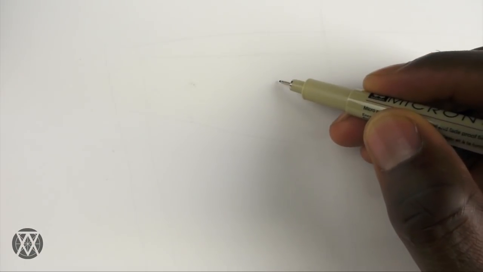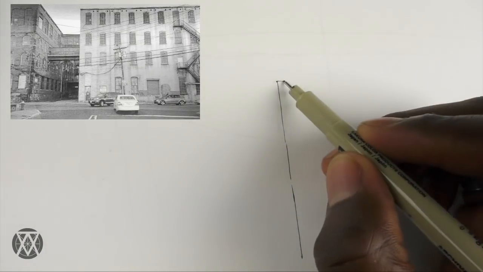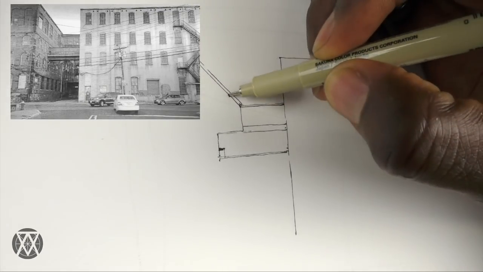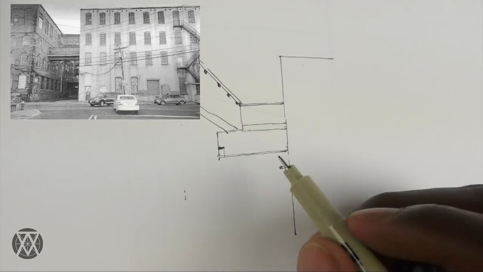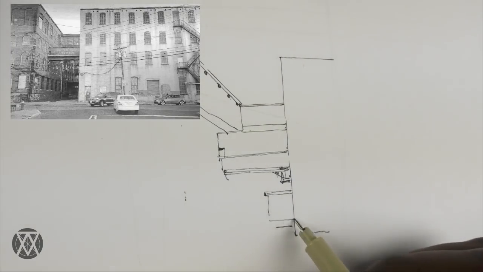So in this example, I'm using value to create contrast by pushing the value of each of these two buildings in opposite directions. So the building on the left will have a deep value, the building on the right will have a really light value, and the deepest value will be concentrated in that area where the lines converge.